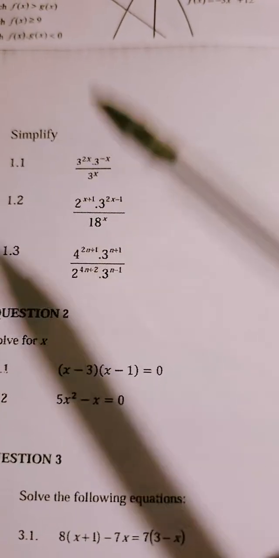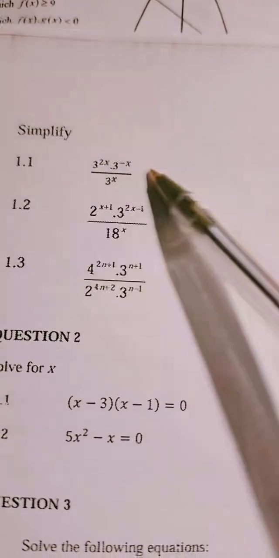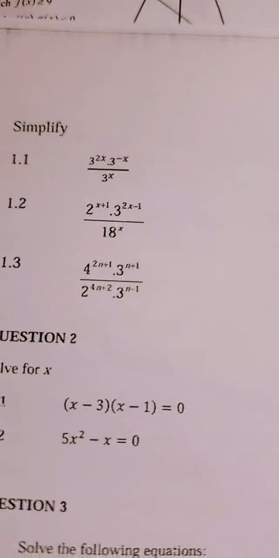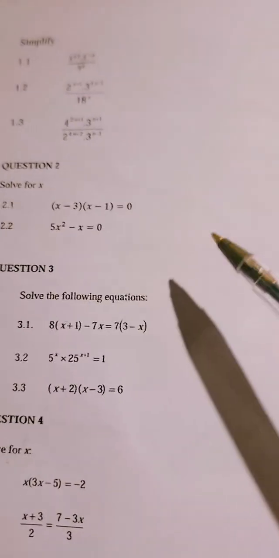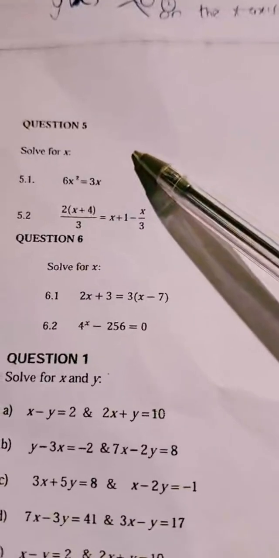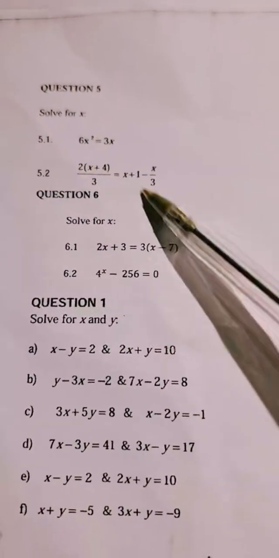Exponential expressions, you can deal with exponential expressions, guys, whether it be those where you just divide and multiply alone, or those where you have plus and minus in between. Okay, you can then solve for x, solve equations. Hopefully you guys can do that. It's not a train smash. You can solve different types of equations. Simultaneous equations, you can solve equations simultaneously.